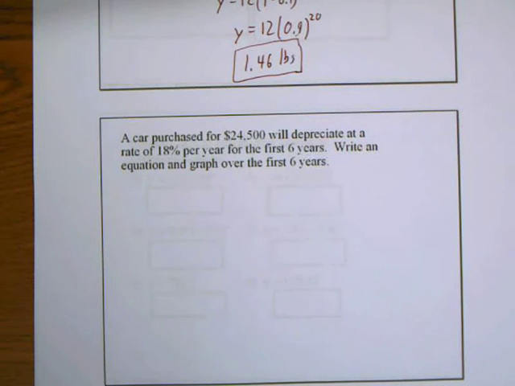I want you guys to try this next one. The substitute will pause the video and give you guys 2 or 3 minutes to finish this, and then they'll press play so that you can check your answer.